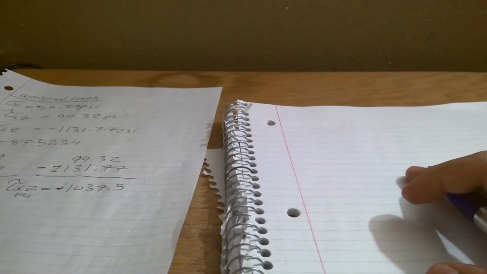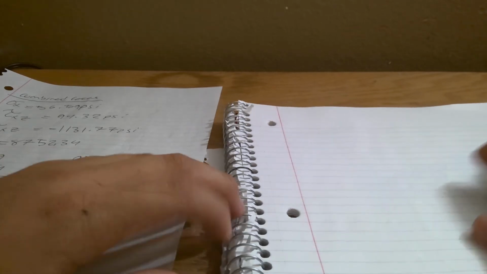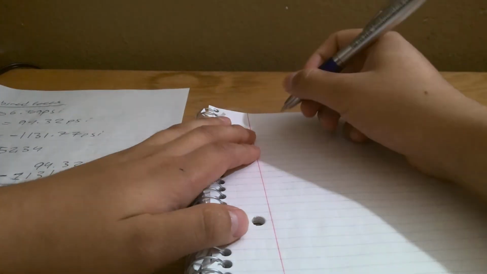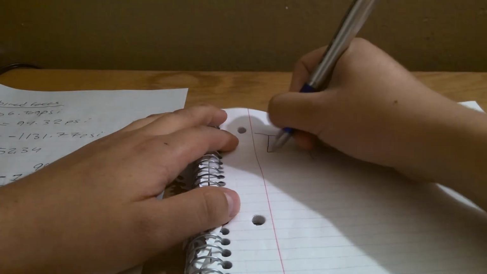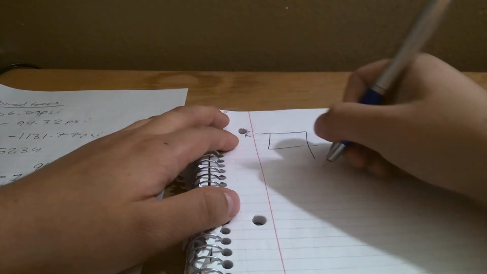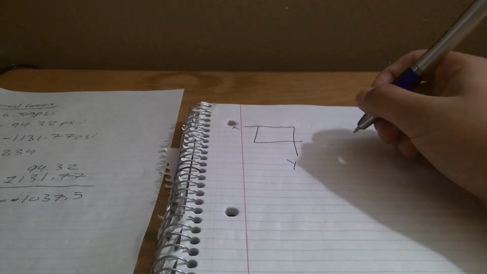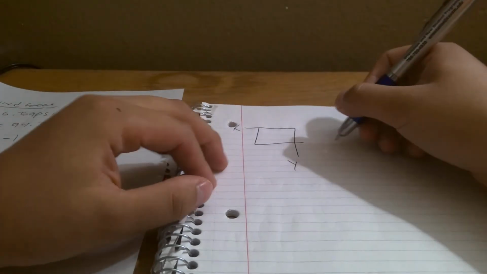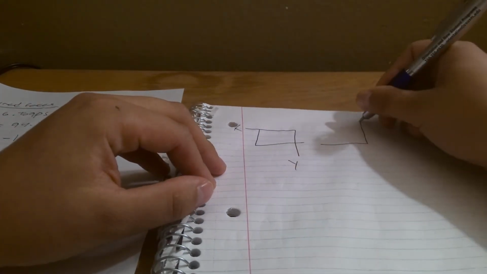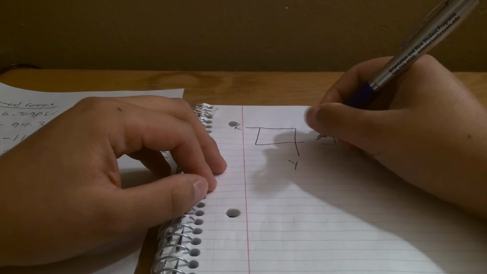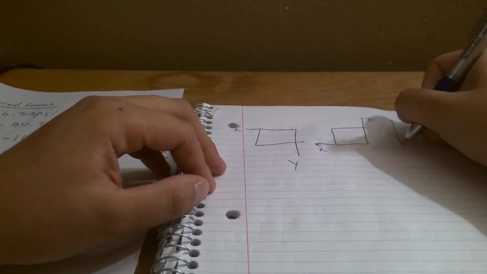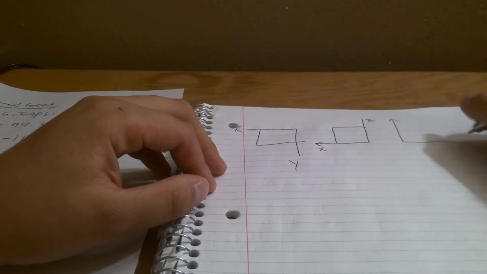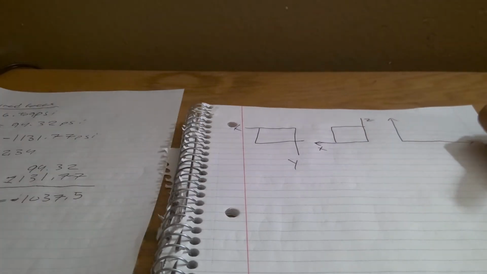Okay. So now we're going to show the combined forces. It'll be for XY, another one for XZ, then one for YZ.